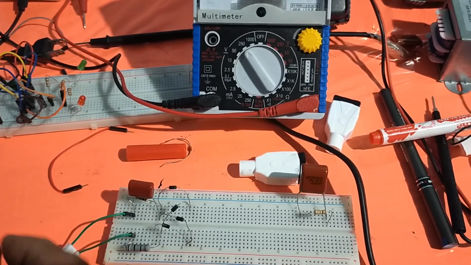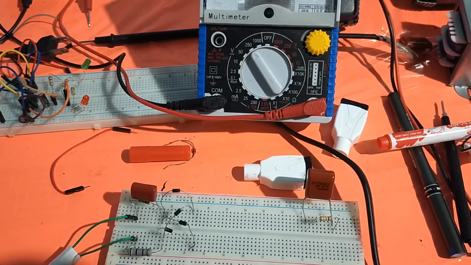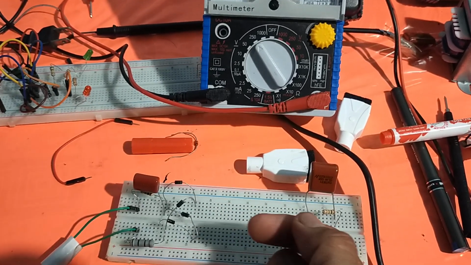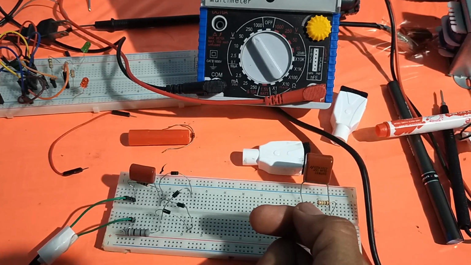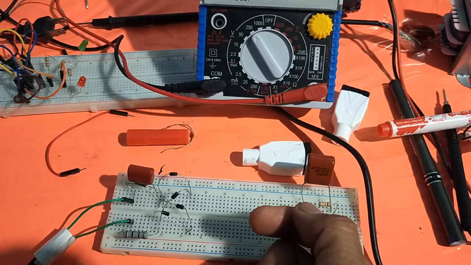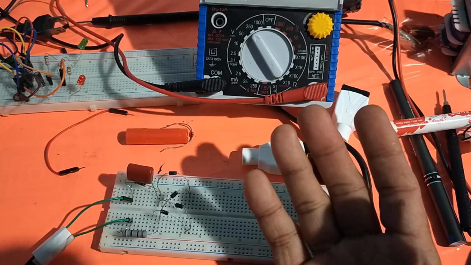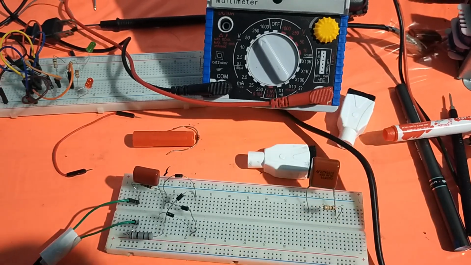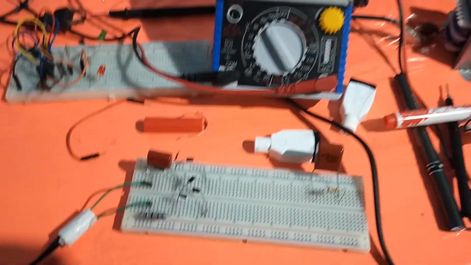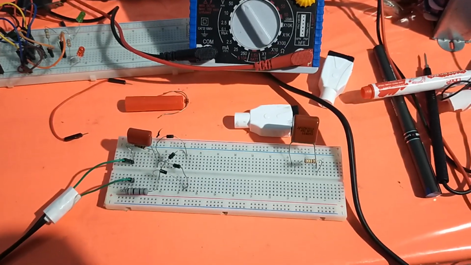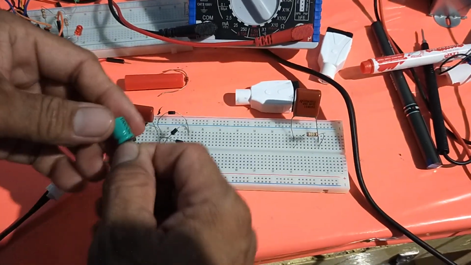So the appropriate diode here should be 1N4007 or 1N4006, because it is around 700 volts. But what is most appropriate here is the 1N4007, because it is almost 1000 volts.